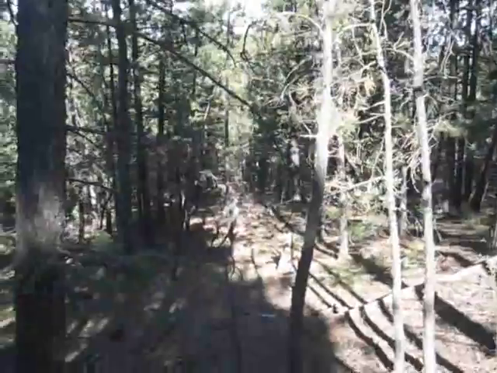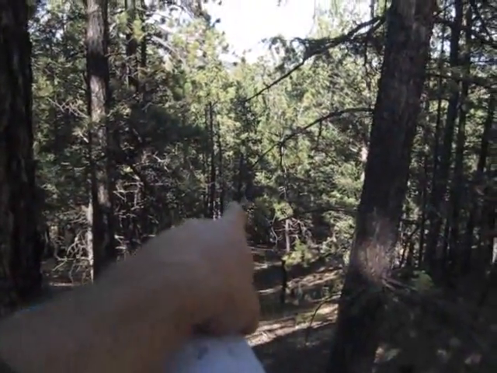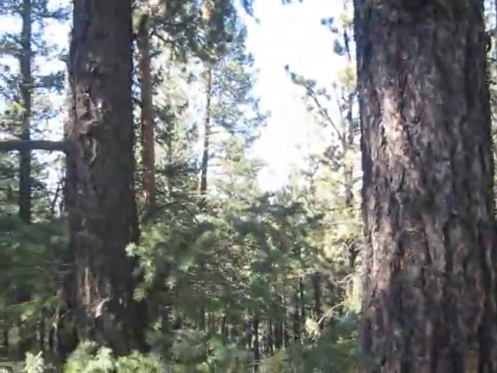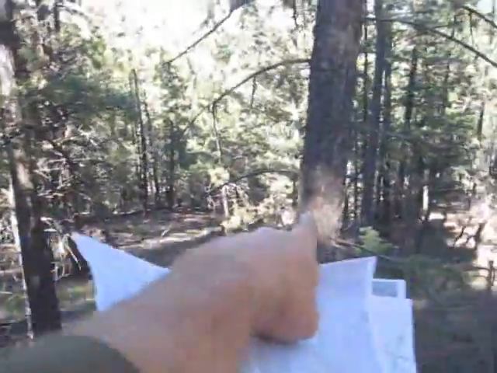Pretty in here. Okay, we've come up the hill from this direction, from the eastern boundary line. So we're facing about due north towards the road down there. Cabin's about 100 yards down in the trees that way. Starting to see the Spanish Peaks. We got another little bench right here.